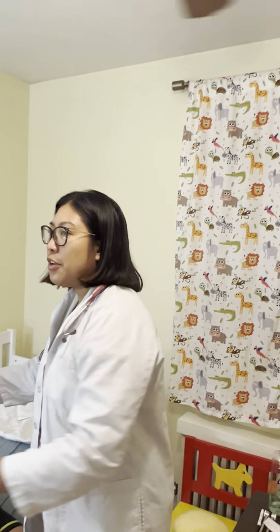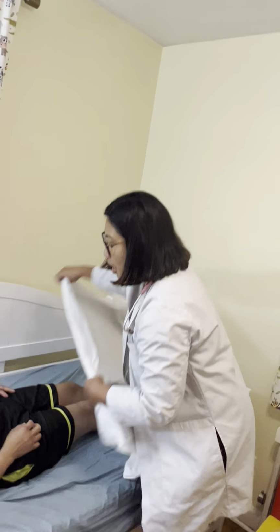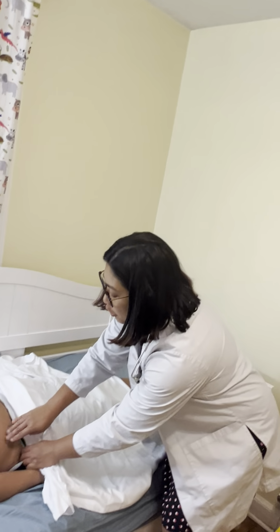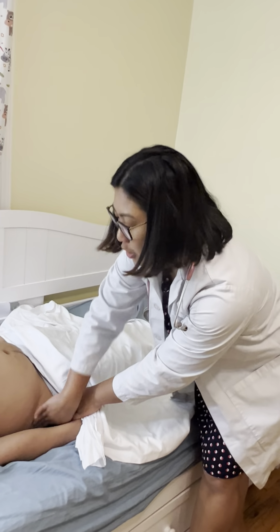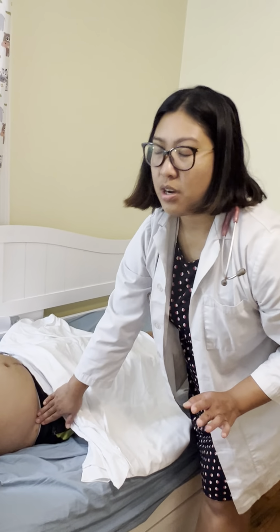And I will palpate for the hips. So I will cover for privacy, palpating the hips, starting from the anterior portion towards the posterior portion, noting for any pain and tenderness. If there is pain, it could signify fracture or trauma.